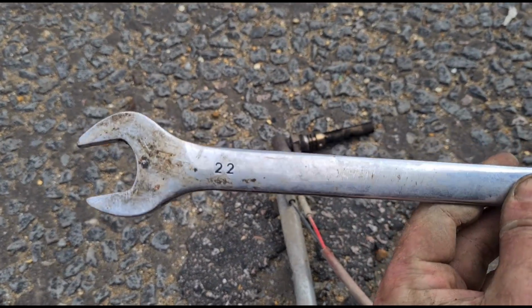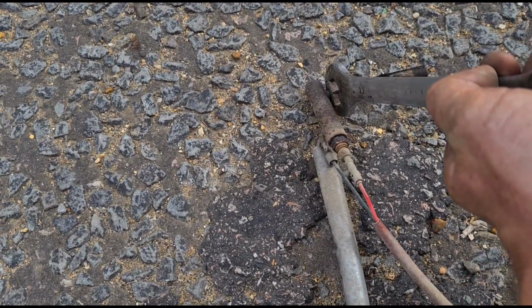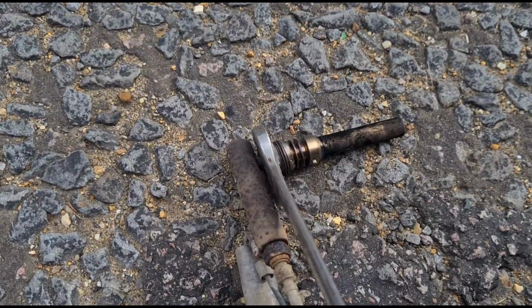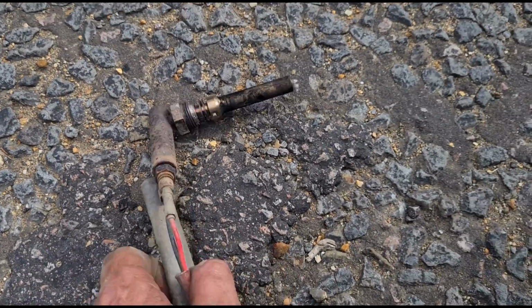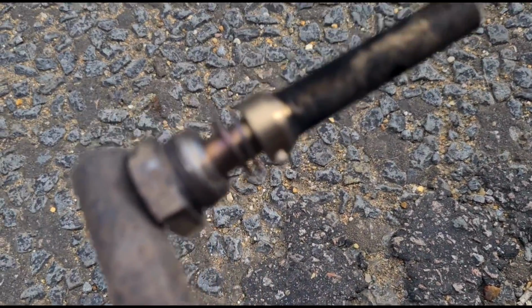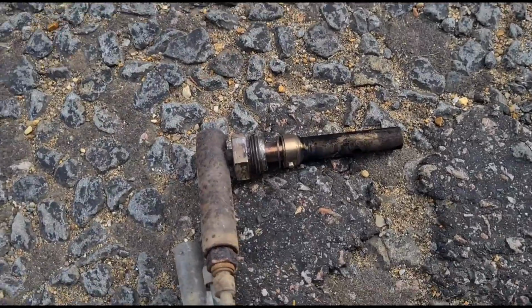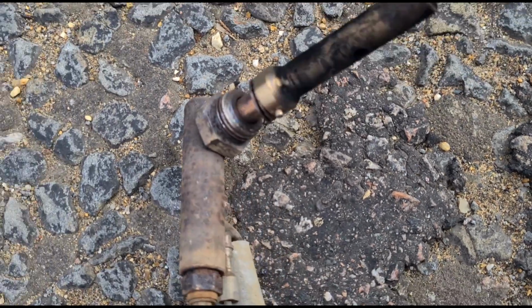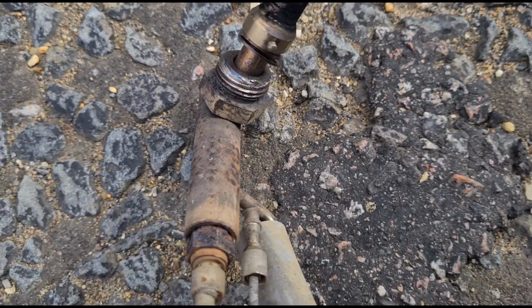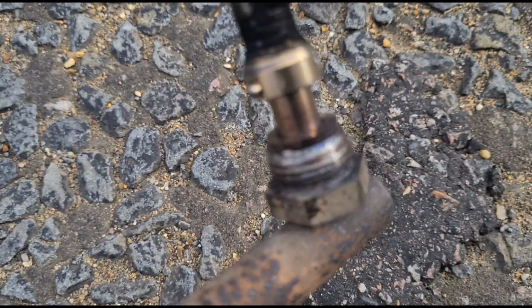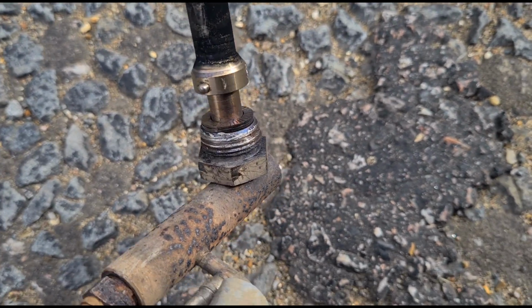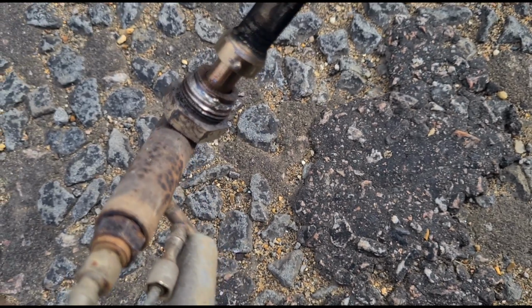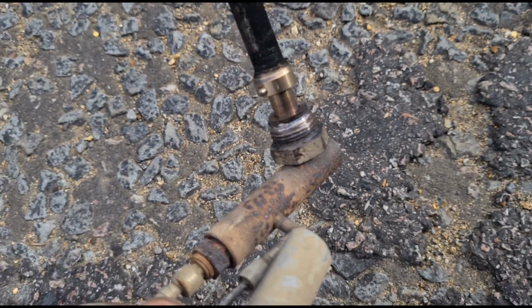Okay, so now I've used a 22mm spanner over the top of the vaporizer just to crack it loose, but we now have another problem which I can see there. Try and get that to focus. The thread has come off with the vaporizer, so we're going to need to do a repair on the exhaust system now.